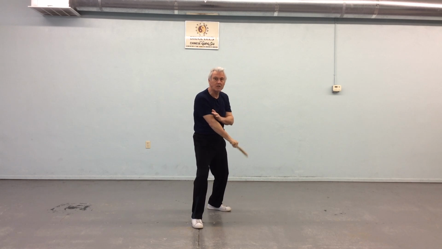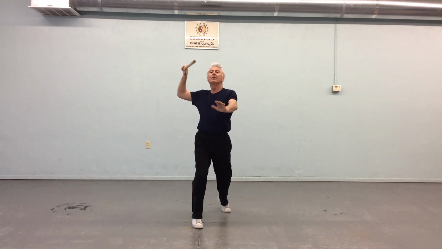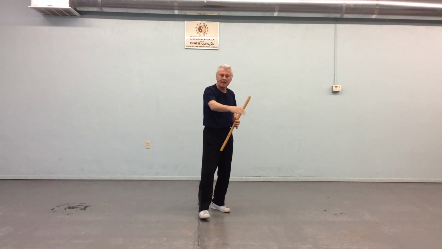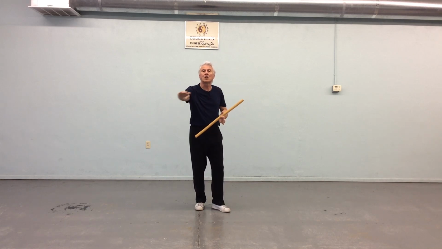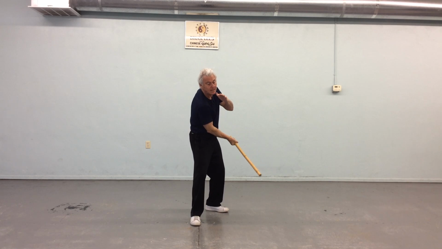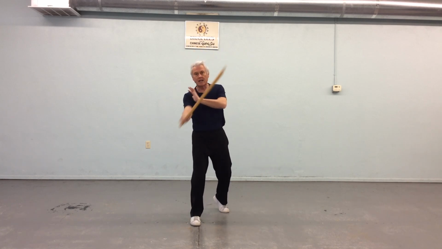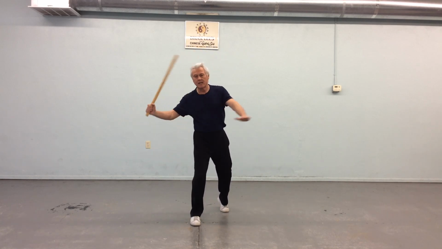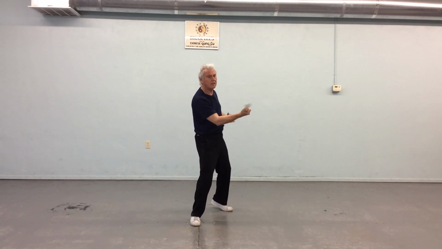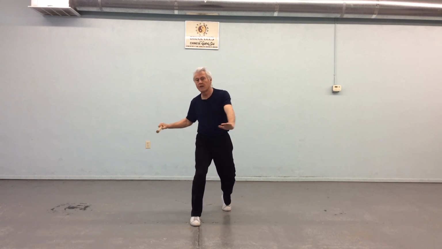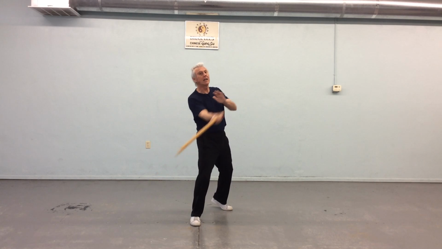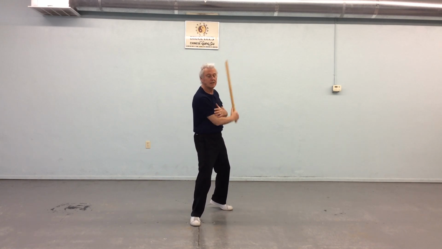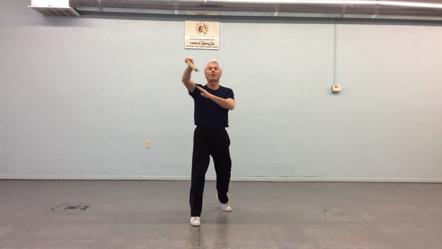Or maybe you slash diagonally up, thrust. So you can take that same bituan, that star, and mix slash diagonal, thrust, slash horizontal, thrust, slash diagonal up, thrust.